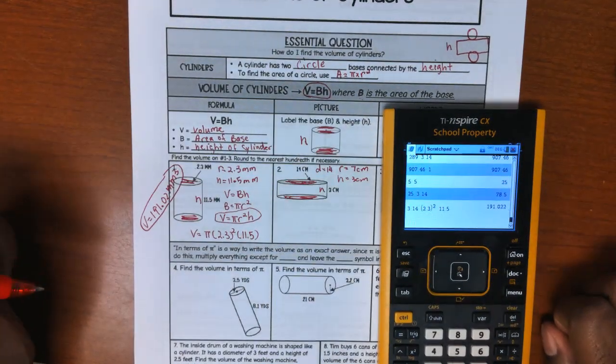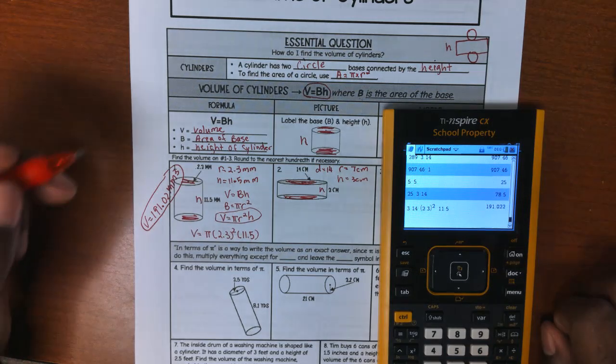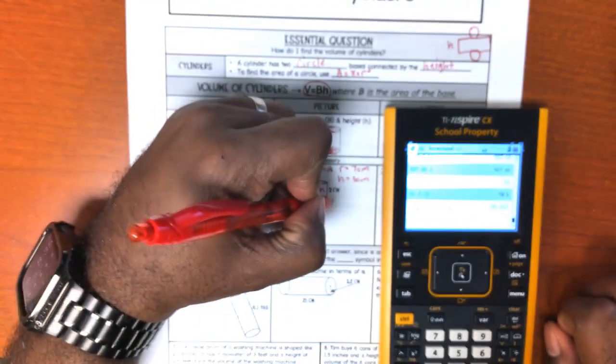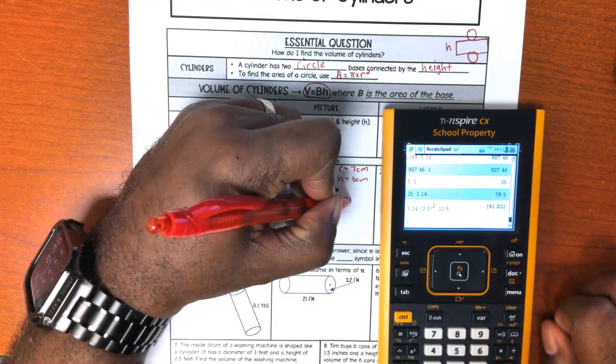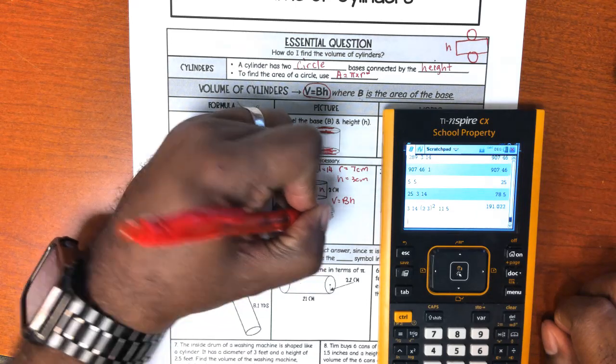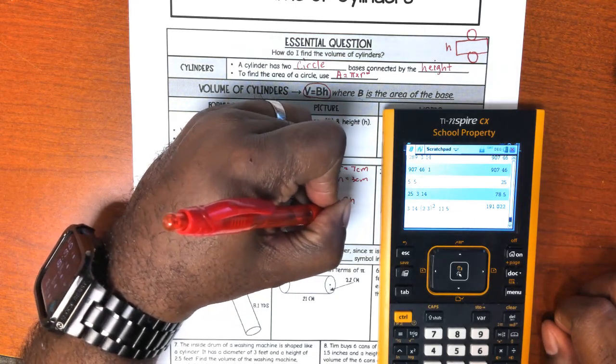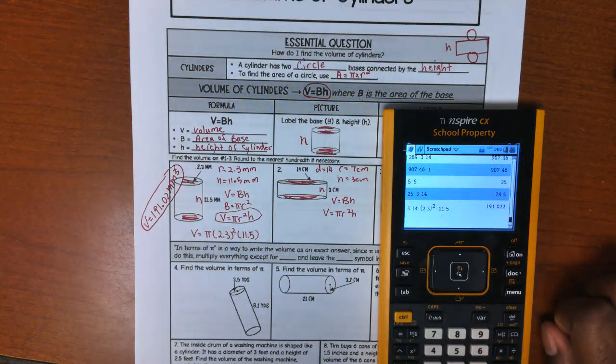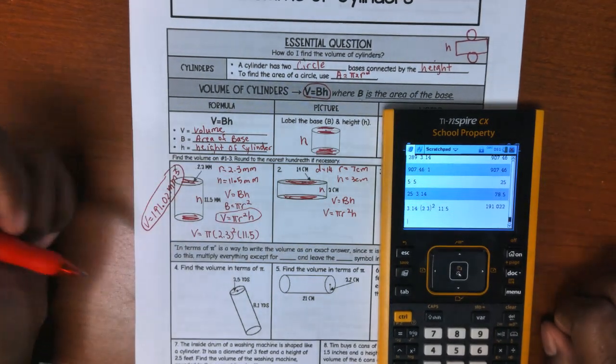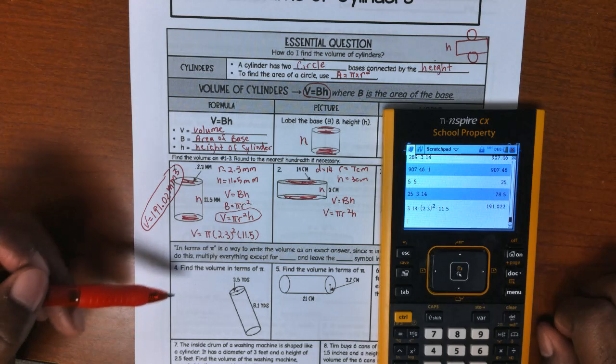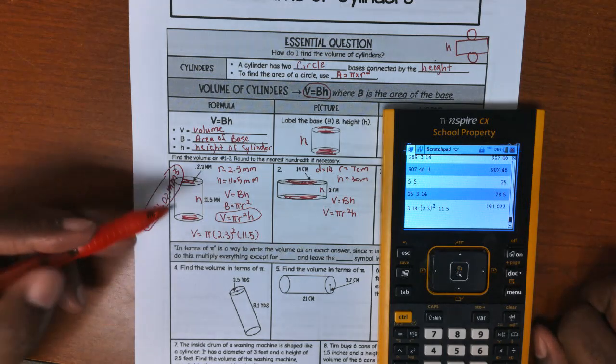Okay, so then once again, we're doing our area of the base times the height, which is V equals BH. V equals pi r squared h. Okay, let's try this one in terms of pi. Okay, so in terms of pi, which you're going to see down here in a little bit, we're going to multiply everything but pi first.